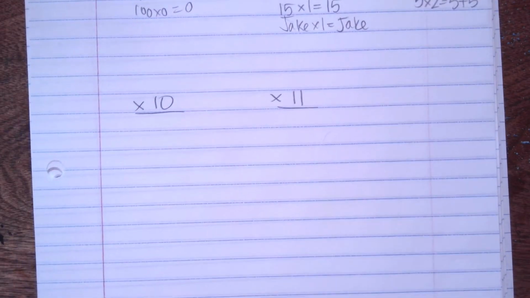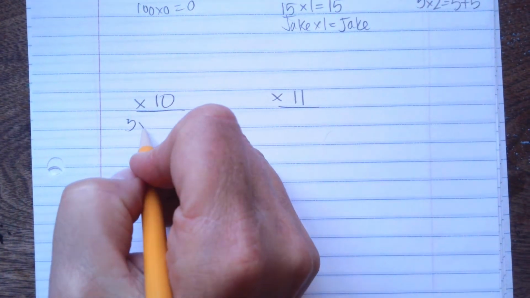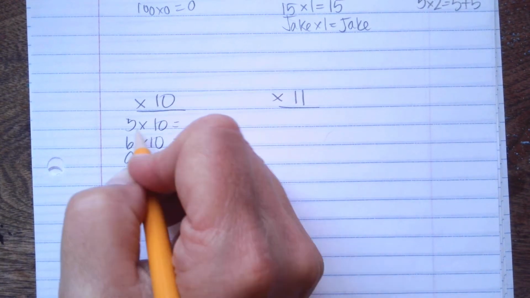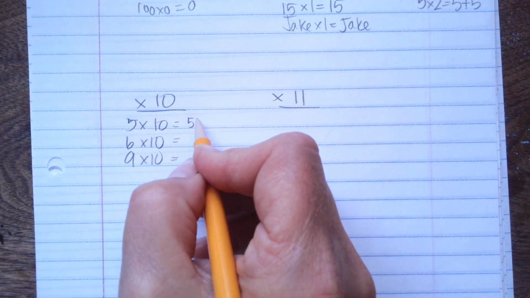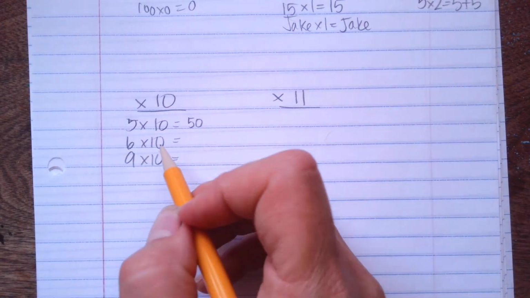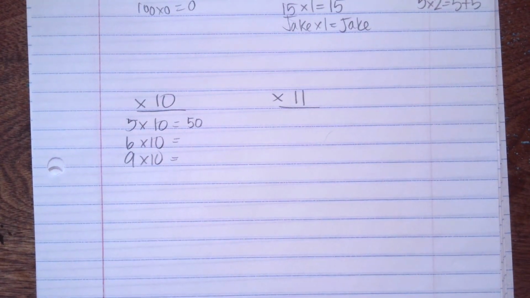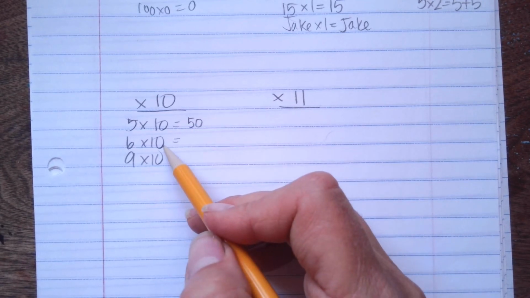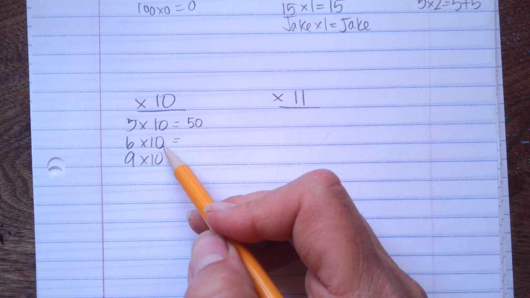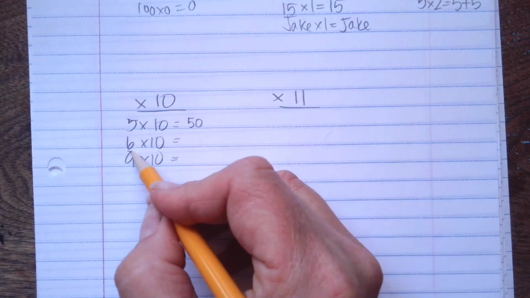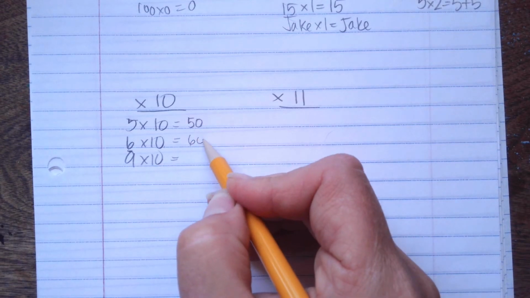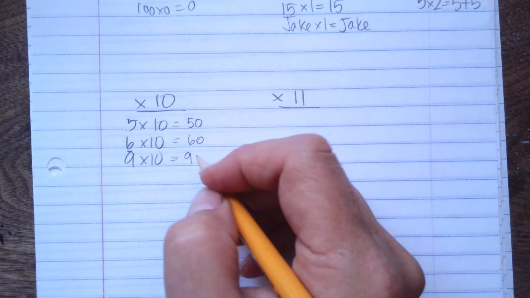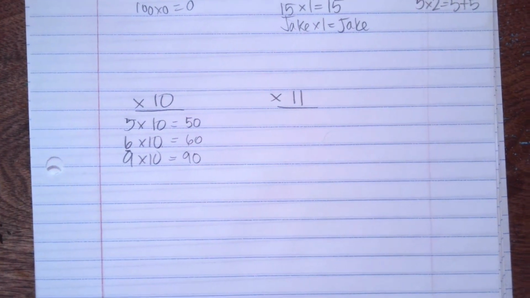Okay. Times 10, we have a good strategy. So anytime you have times 10, you write the number that you're multiplying by 10 and you put a 0 in the back of it. It just means you're counting up 5 times by 10. So for this one, you're doing 10, 20, 30, 40, 50. For this one, you're doing 10, 20, 30, 40, 50, 60. But an easier way is just to rewrite the number that you're multiplying by 10 and put a 0 in the back. Same thing with 9 times 10. You do a 9 with a 0 at the back.